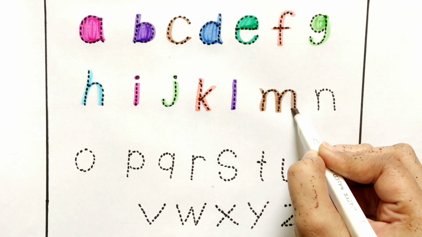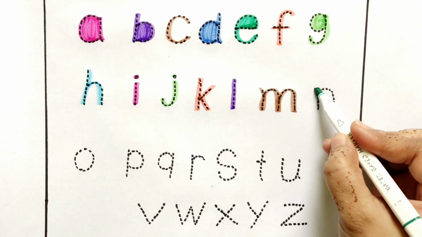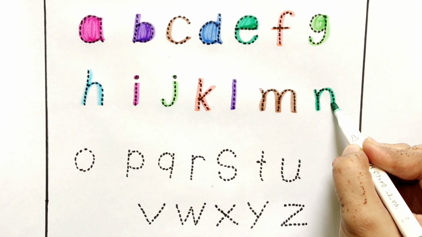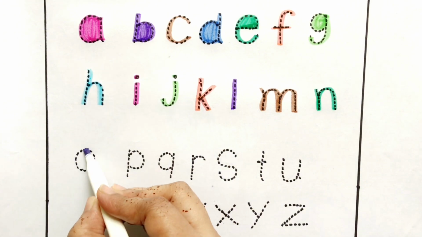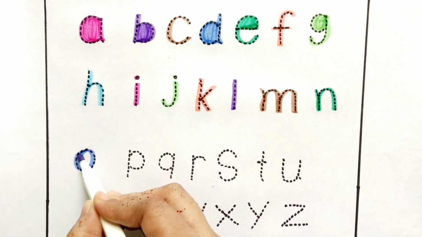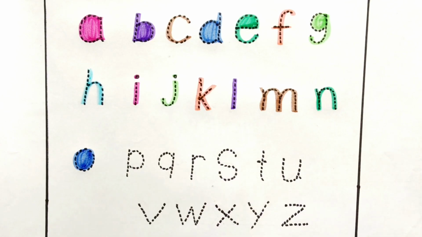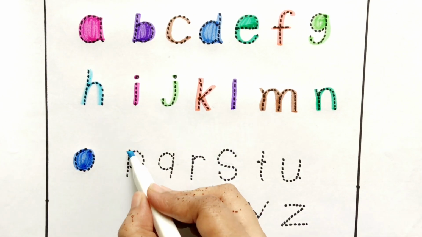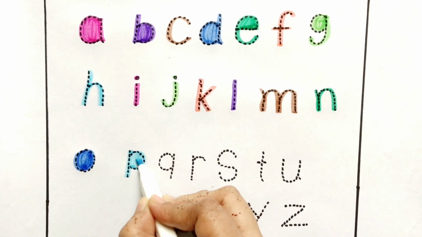M for monkey. N for nose. O for ostrich. P for pig.